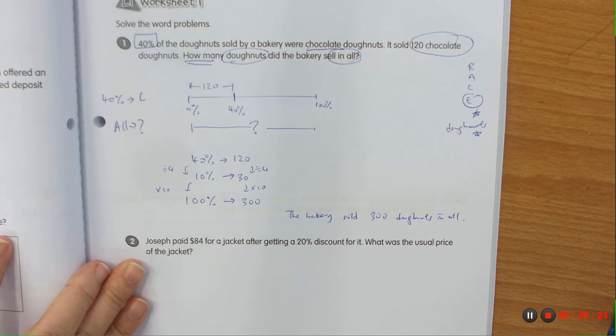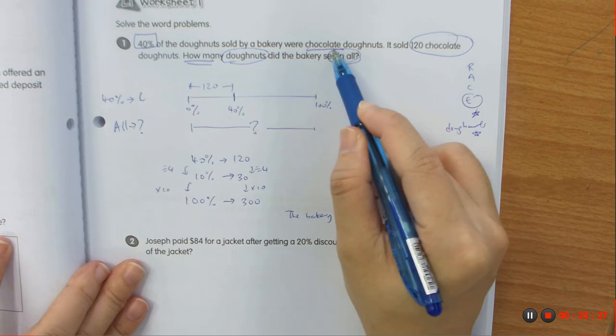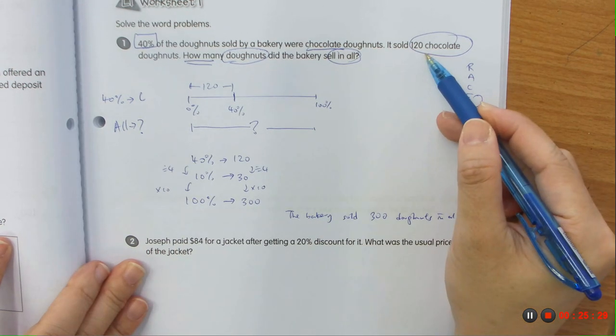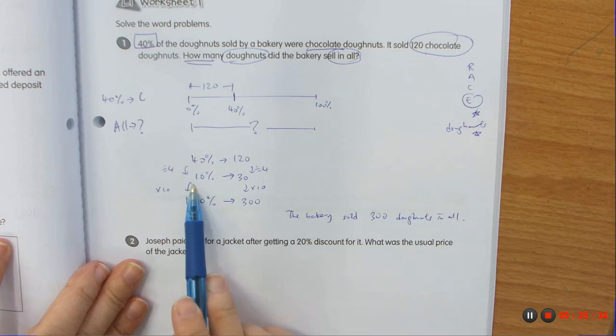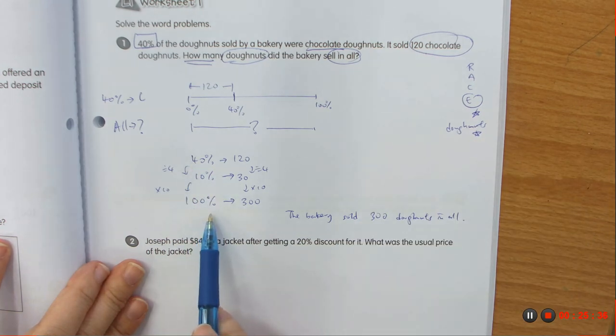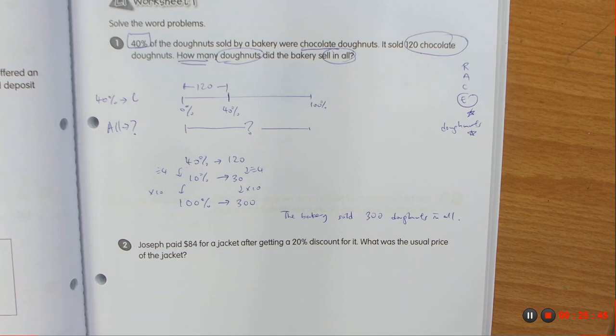So, part of the donut is chocolate, and the number is given. So, I can just use the rate method and then solve it. I do not need to go all the way to 1%. You can think of how step up and step down can do already. Is it okay? Okay, the next one.